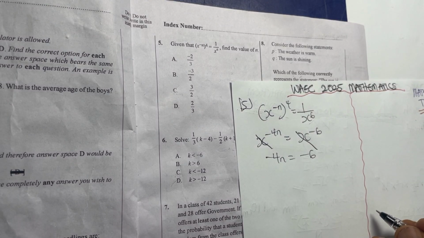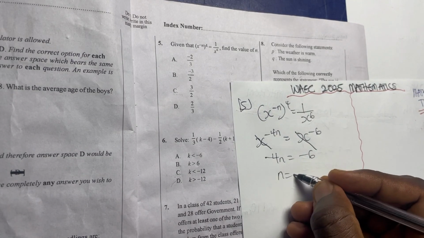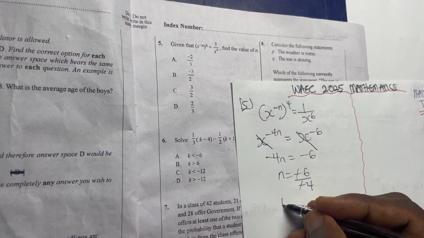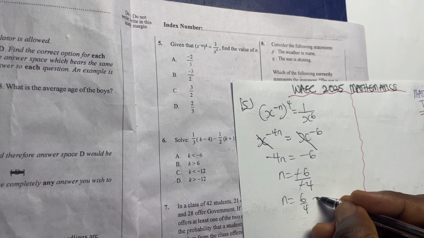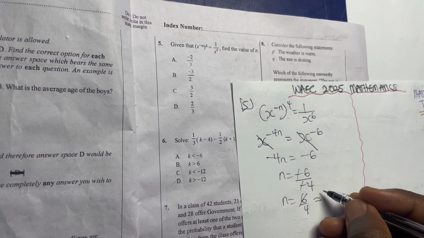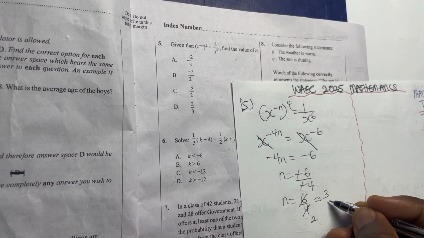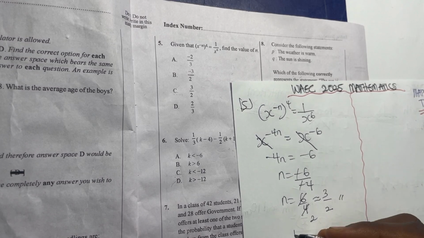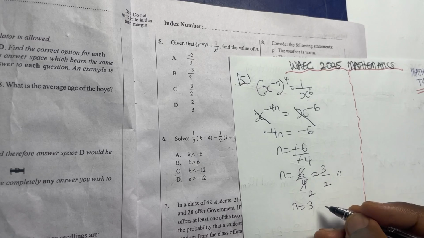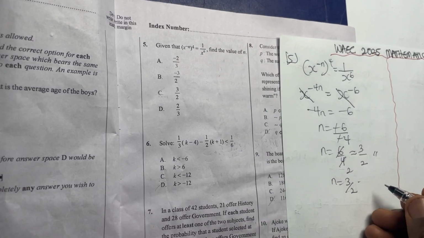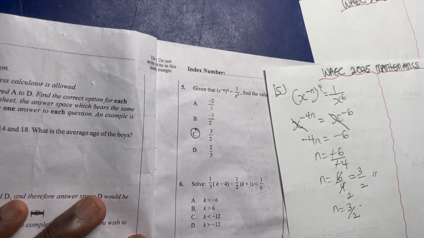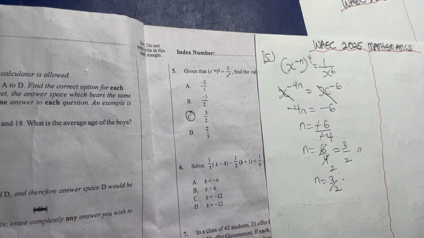Then I can make n the subject of formula. That will be n equals minus 6 all over minus 4. Then if minus cancels minus, my n will be equal to 6 over 4. If I reduce this fraction, 2 here gives 3, 2 here gives 2. So I have my answer as 3 over 2. My n equals 3 over 2. Okay, let's look at it. 3 over 2, that is C. Let me circle it.